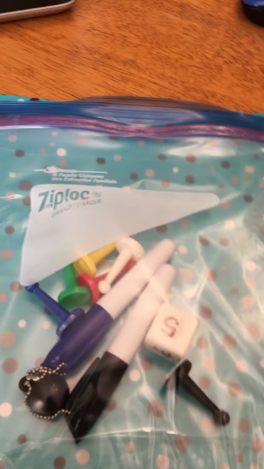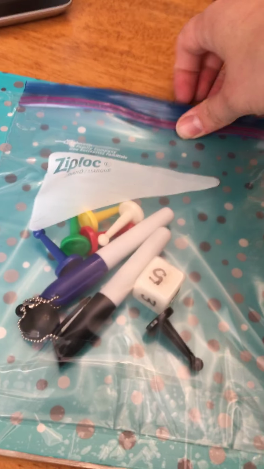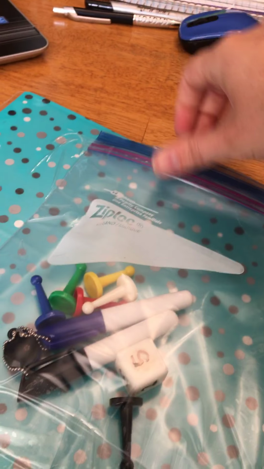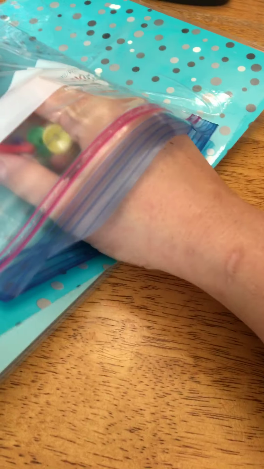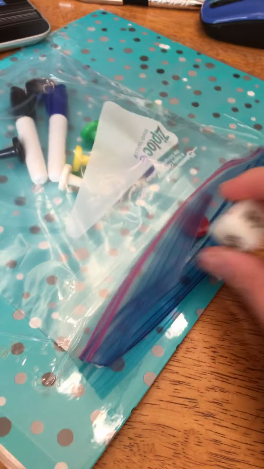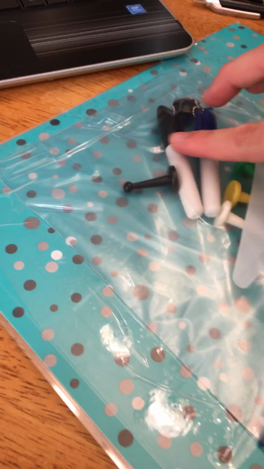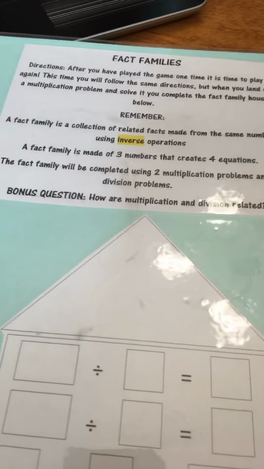So on the back is where I have all the pieces. I decided to keep it in a Ziploc bag, and I have it taped onto the back. And I have game pawns, and I have a dice with 6 sides, and I have 2 dry erase markers to level the questions. And to make it just a little bit more challenging for students, I decided to add fact families to the next side.